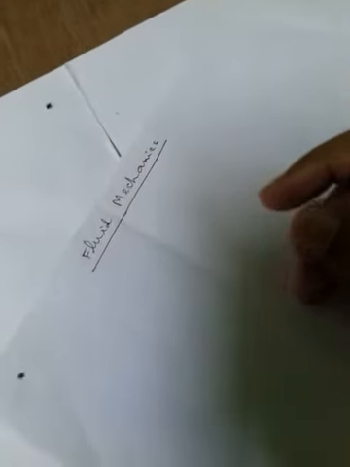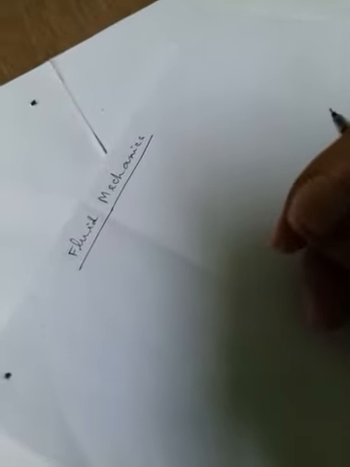Okay, now we have to know one specific topic, the terms solid, liquid and gases. In our atmosphere or surroundings, generally there are three types of matter present.